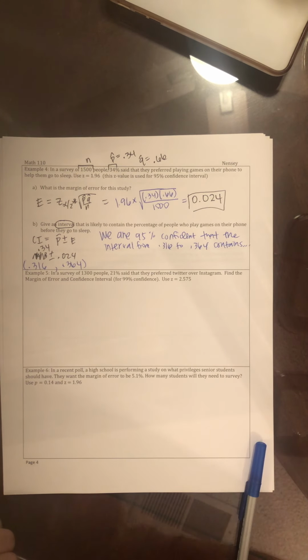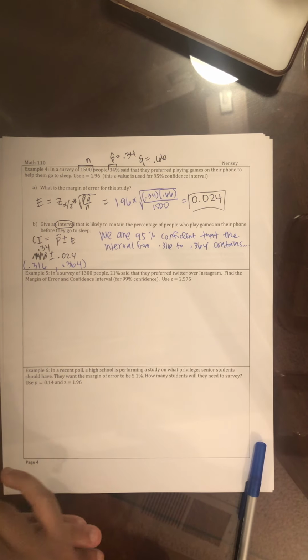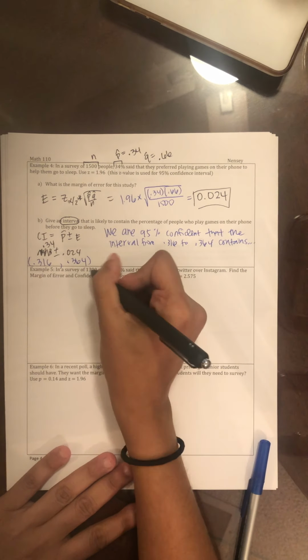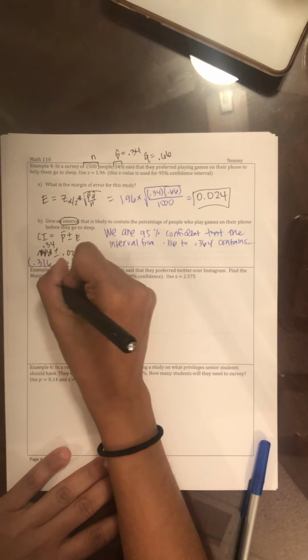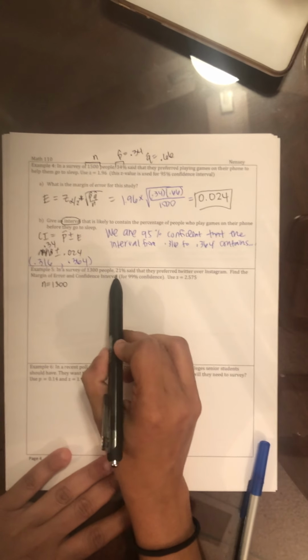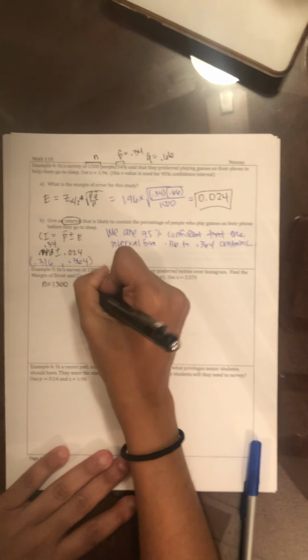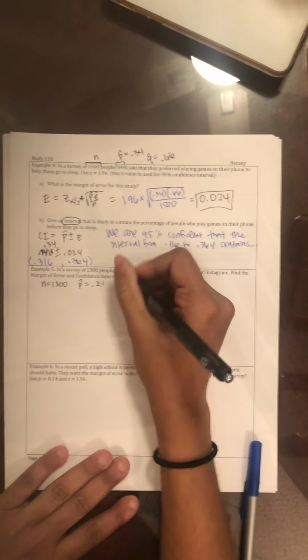Okay, so we're going to use the same thing, but we're going to do this by calculator now. And again, you can use the calculator or you can do this by hand. It's the same formula, except I want to teach you both. So in a survey of 1,300 people, N is 1,300. 21% said that they preferred Twitter over Instagram. So I'm going to say p hat is 0.21.